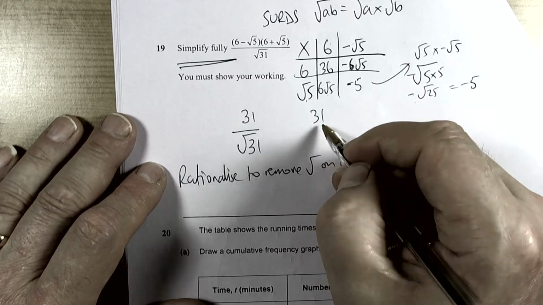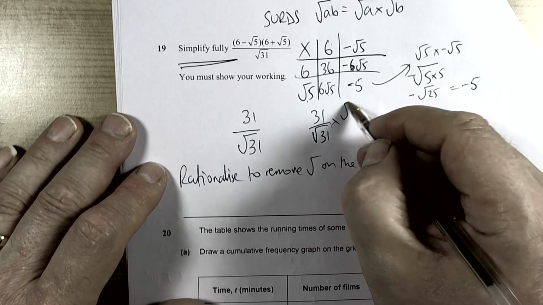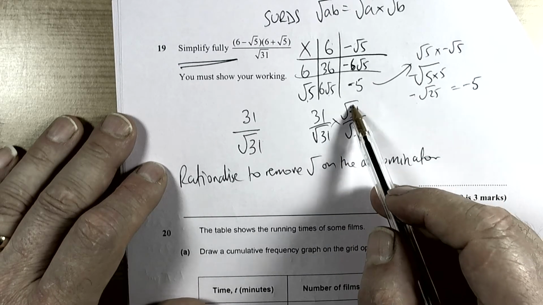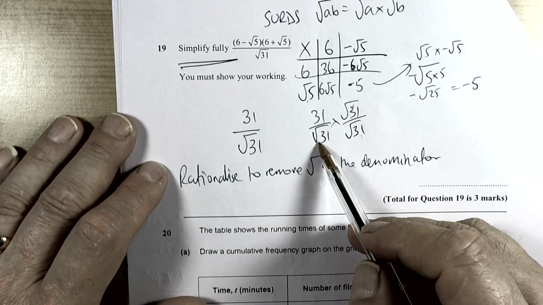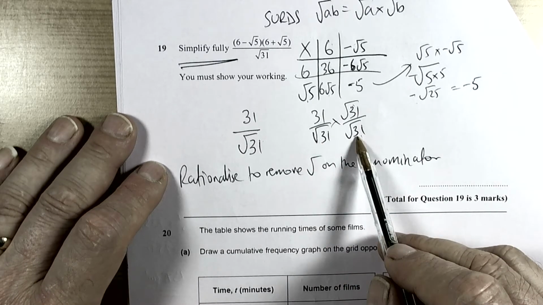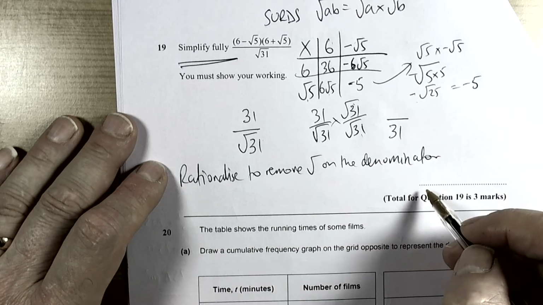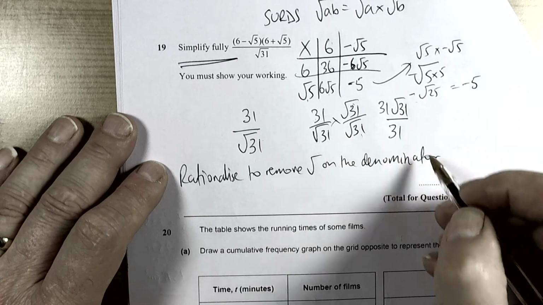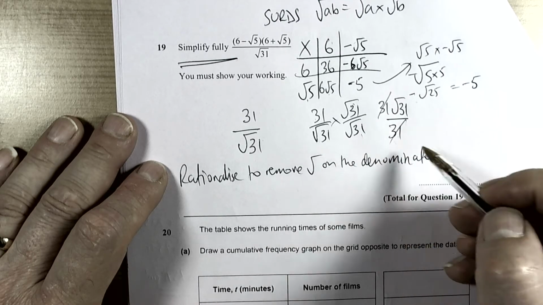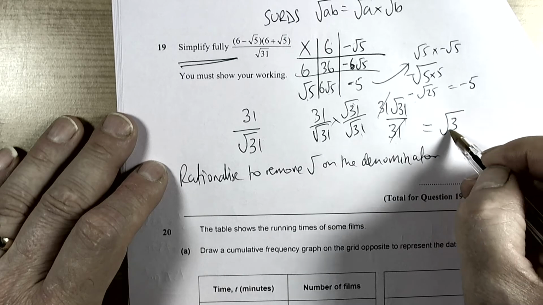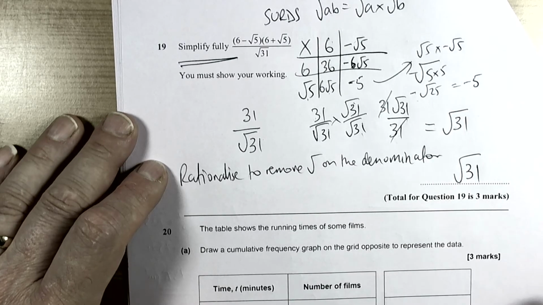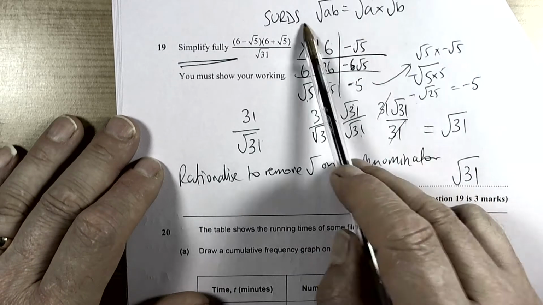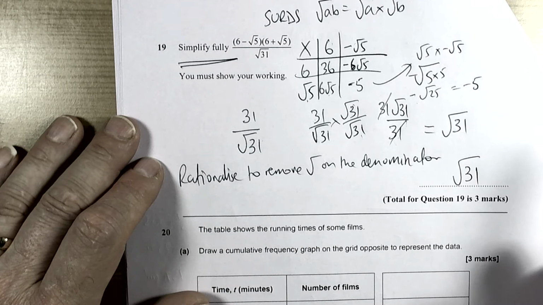Alright, so that means we end up doing 31 over the root of 31 times the root of 31 over the root of 31. Now the reason we can do this, of course, remember, is that that divided by that is 1. So we're just timesing this by 1, which is going to change the way it looks. Times in the same square root, that becomes the number inside, 31. And then we've got 31 times the root of 31. Well, 31 divided by 31 cancels to 1, so we end up with a final answer of the root of 31. Okay, so that's how that question worked, by using one of the rules of surds.